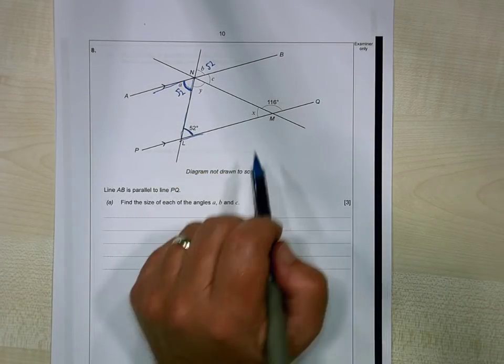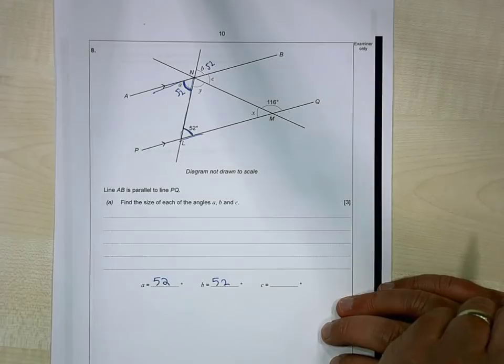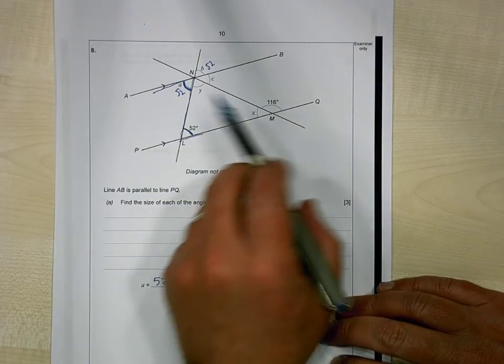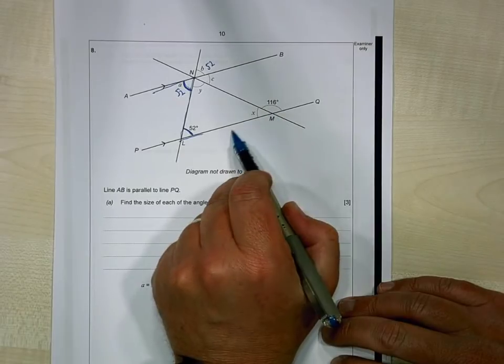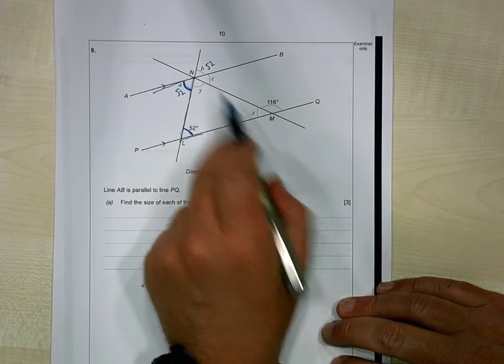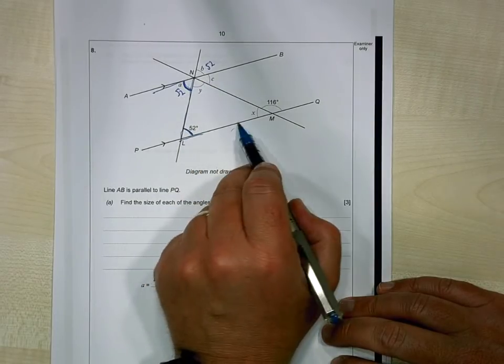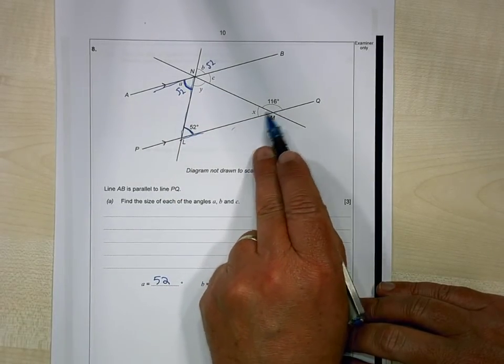well, there's different ways of going about this, depending on which angle property of parallel lines you want to use. I can see that I've got another Z here. So C and X are going to be the same size because they're within that Z. I don't know what X is, but I do know it's on a straight line there.